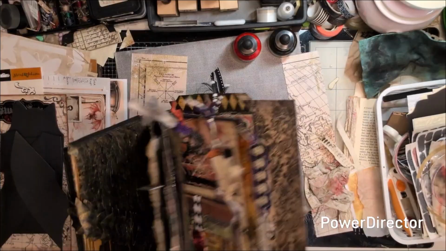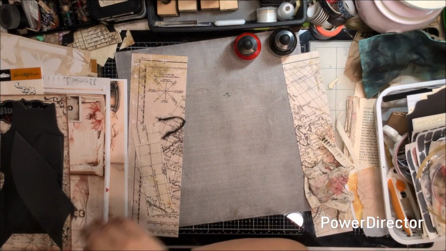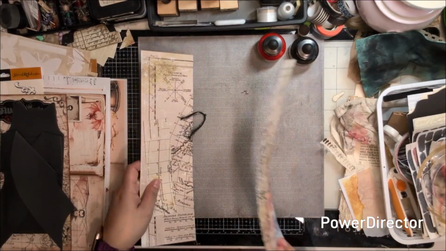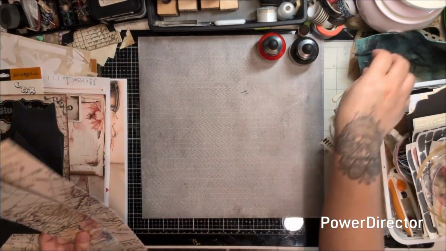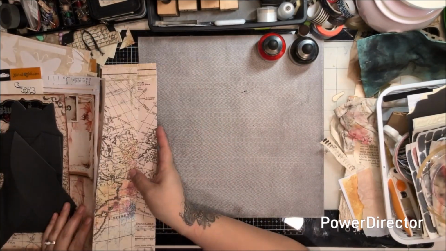It's getting so nice and chonky. So yeah, welcome back.